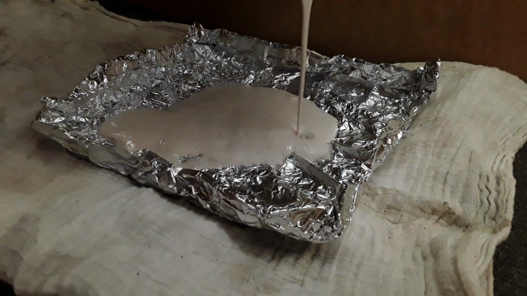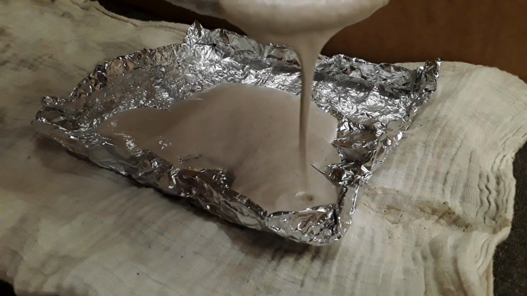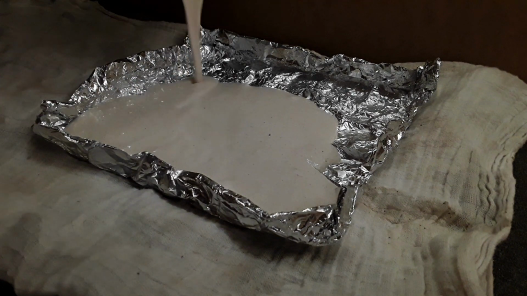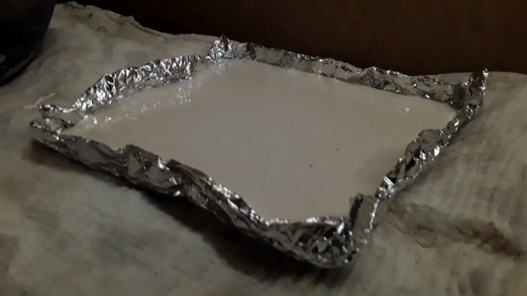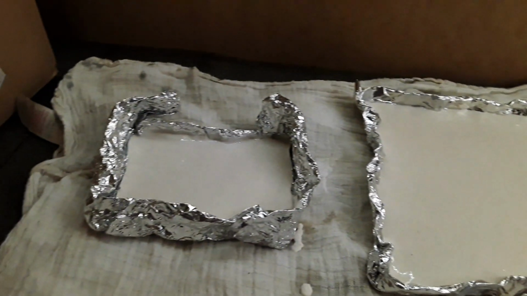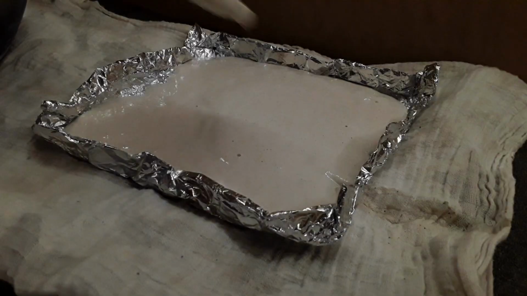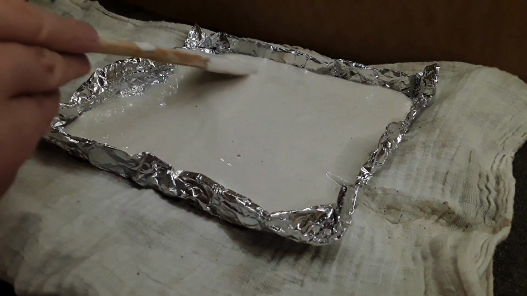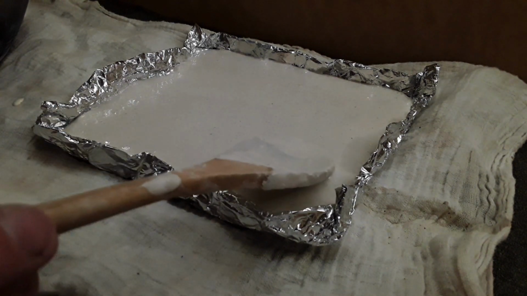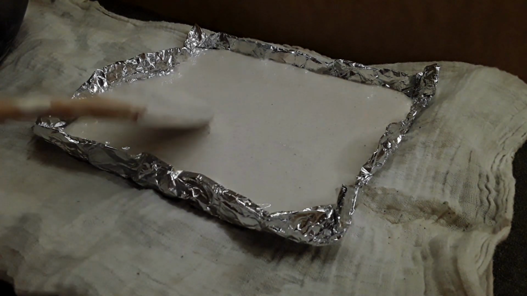Carefully pour the mixed plaster into your mould. Start from the middle and work your way outwards towards the edges. If you find that some of your edges are a little bit too low, you can always readjust them. Just be careful the plaster doesn't leak out. Once the plaster is poured into the mould, just smooth it out so that it's nice and even. And then what I tend to do is give the table a quick bang just to try and loosen any bubbles.